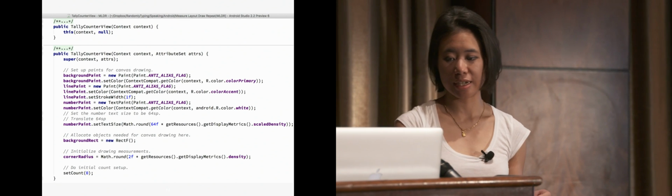And so here in my constructor, I'm instantiating them, I'm setting some fill color. And then I have my number paint. My number paint is a text paint object, which I'm going to use to draw my sexy little counter numbers. And apart from setting a fill color, I'm also going to set text size.